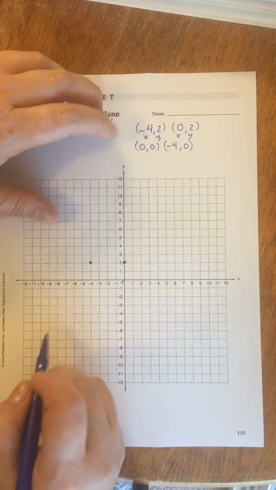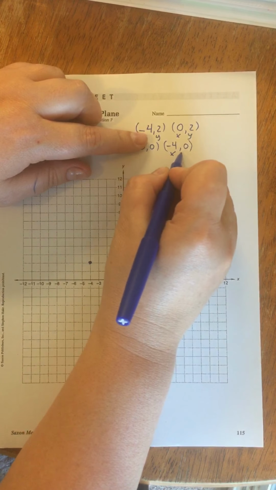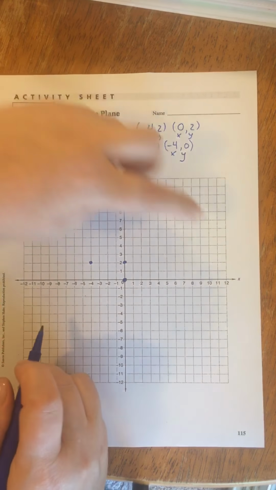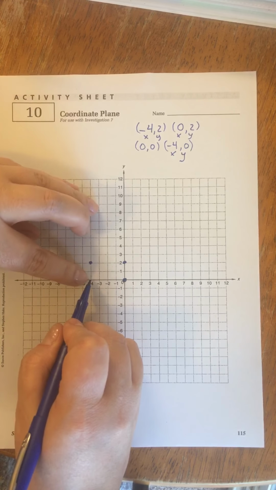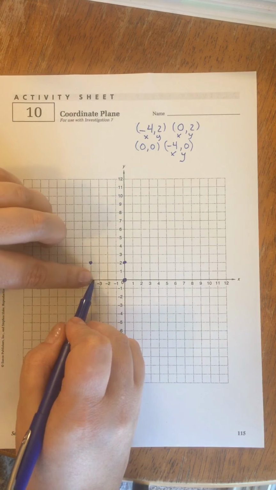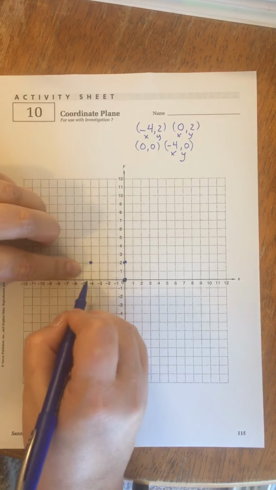0, 0. We have -4, 0. So we start with our x, and then our y. So x, on our x-axis, we need to find a -4. 1, 2, 3, 4, and then 0. Well, we're already here to 0, so there's our point. Tricky, tricky. Does it want us to connect our thing? Yeah, I think it does. So we'll connect our lines, connect, connect, connect.